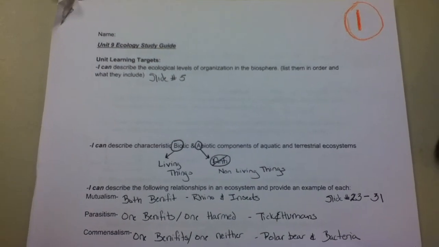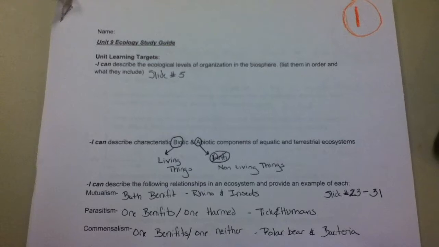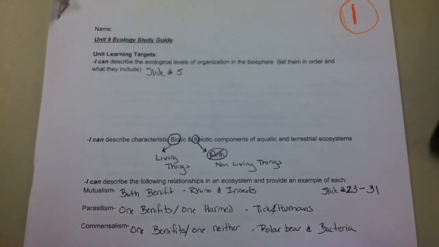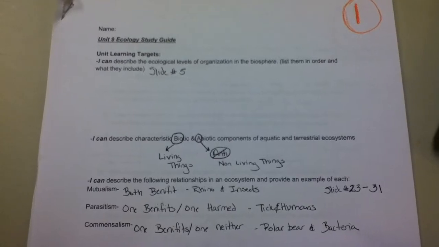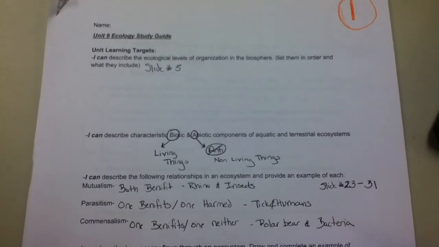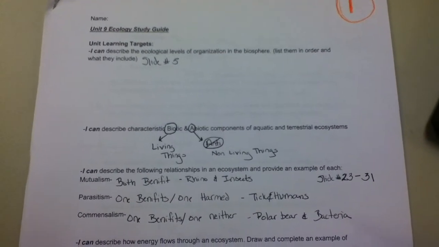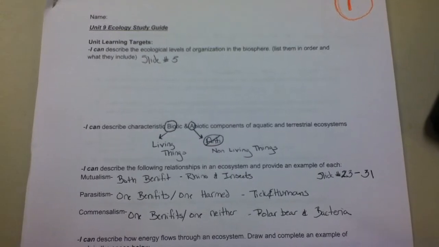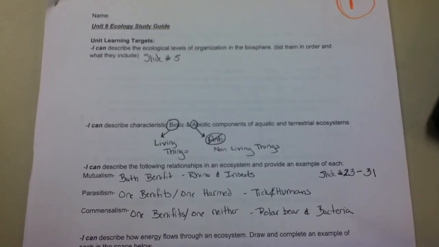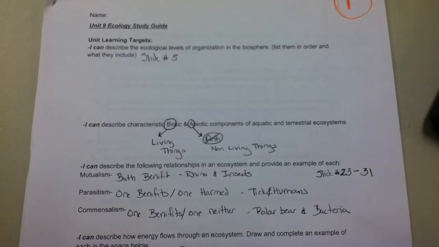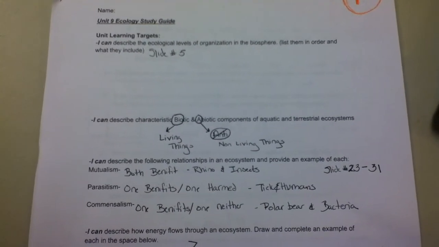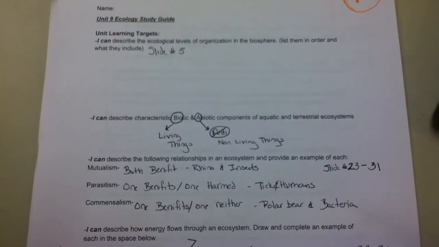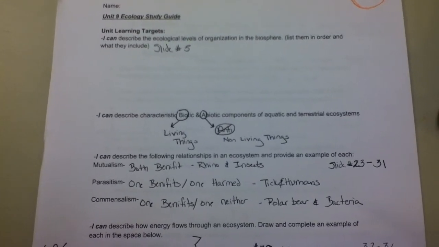We're starting with page 1 of the Unit 9 Ecology Study Guide. Remember that Unit 9 covers chapters 13, 14, 15, and 16 in your book. Just to review some of the learning targets, the first one is: I can describe the ecological levels of organization in the biosphere, list them in order and what they include. This was on slide number 5 of the Basic Ecology PowerPoint.